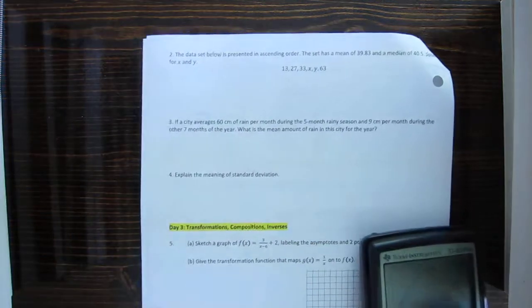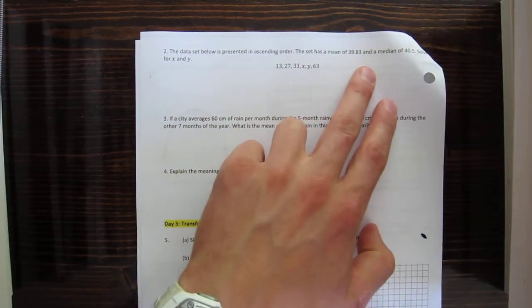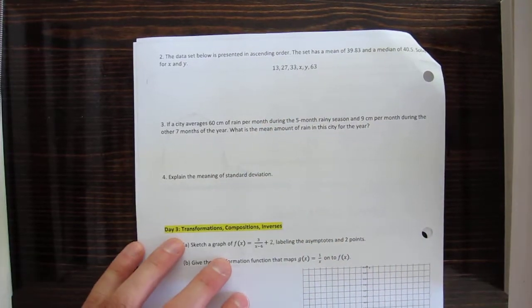Okay, so we'll turn the page here and look at another problem before moving on to the next section. The data set below is presented in ascending order. The set has a mean of 39.83 and a median of 40.5. It says solve for x and y.